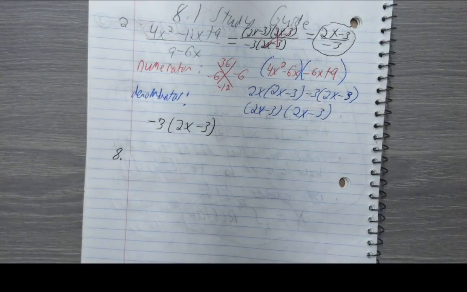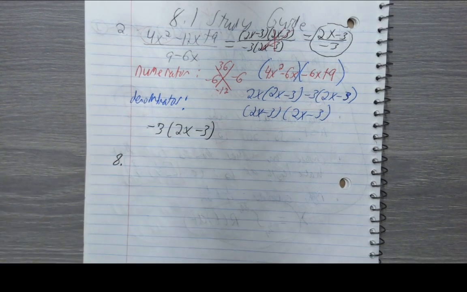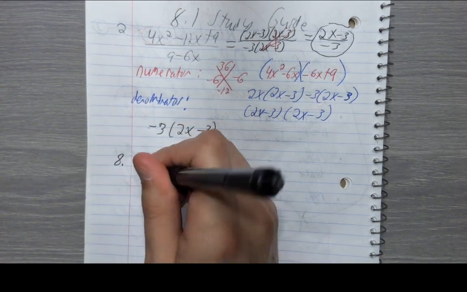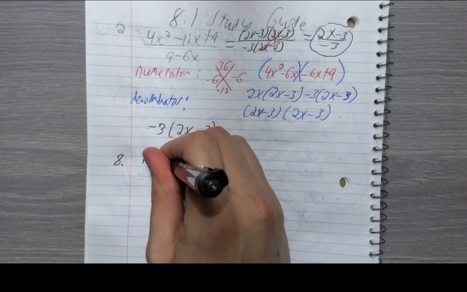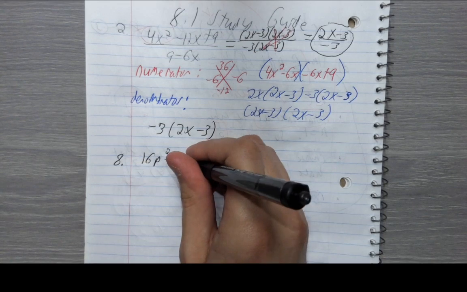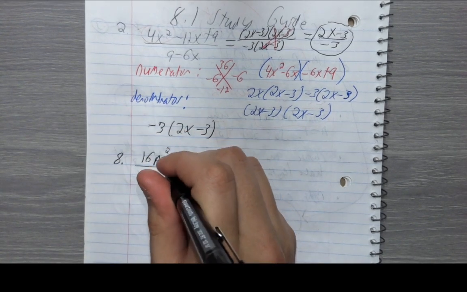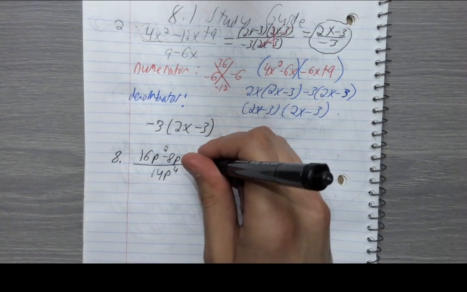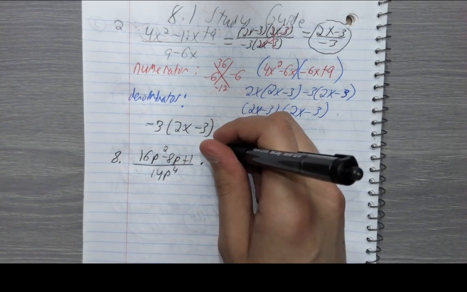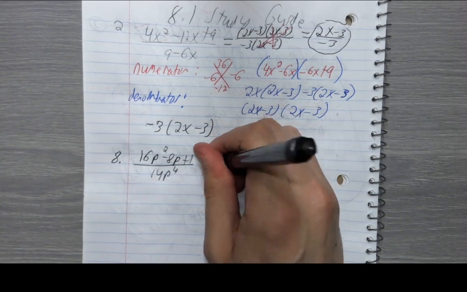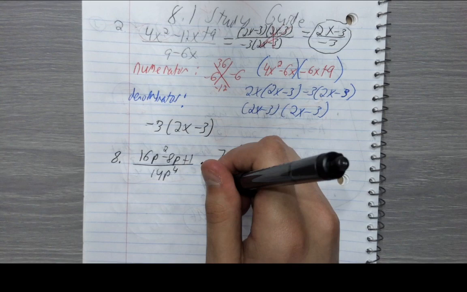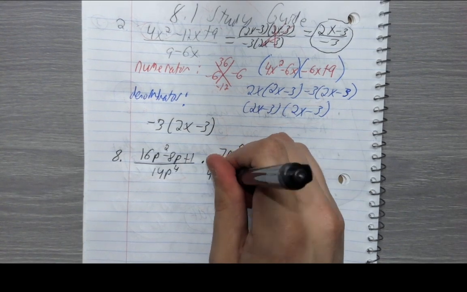When I'm writing this out, I need to rewrite it so it's no longer dividing fractions, it's multiplying by reciprocals. So I take the first fraction, 16p squared minus 8p plus 1 divided by 14p to the fourth, multiplied by 7p to the fifth, because that's the reciprocal. Take the denominator, move it up to the numerator. Divided by 4p squared plus 7p minus 2.